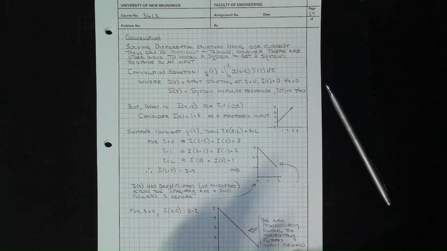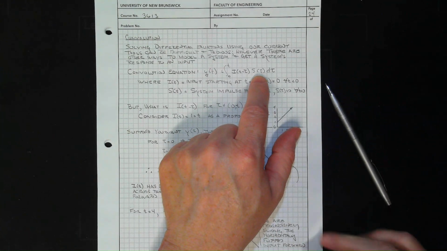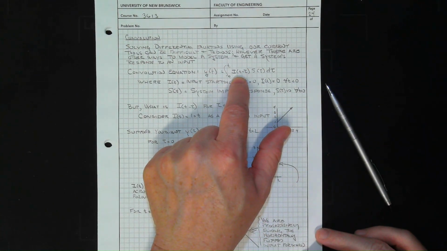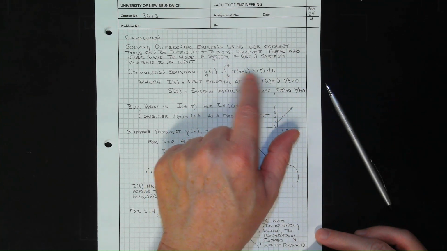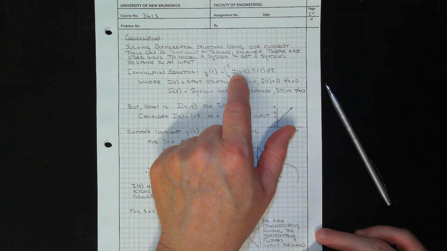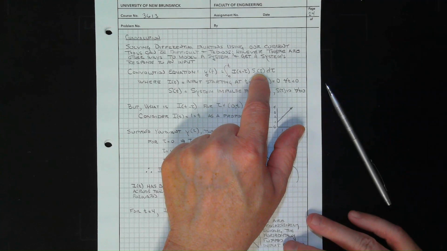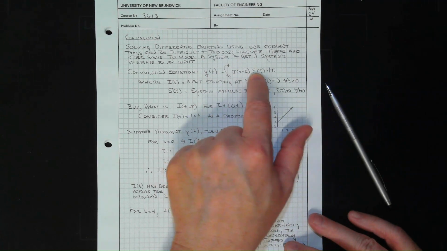The whole idea of the convolution is that the input is basically a continuum of impulses. Each one of these impulses causes one impulse response. And so the idea is then you add them all up.